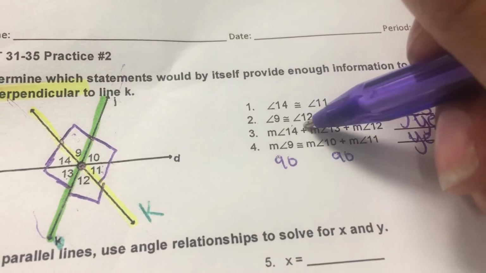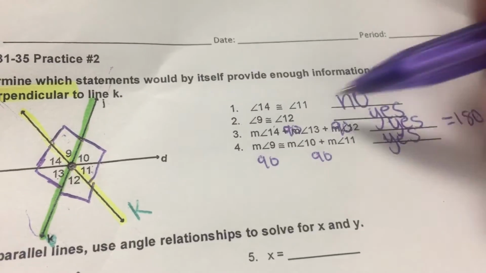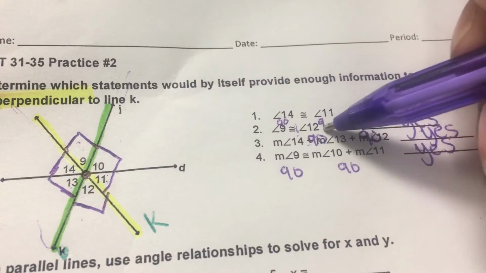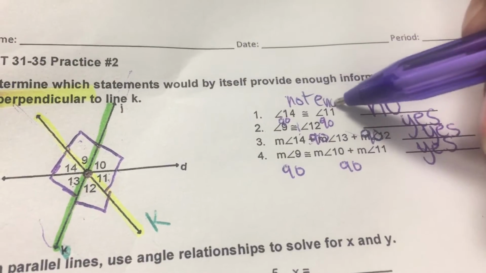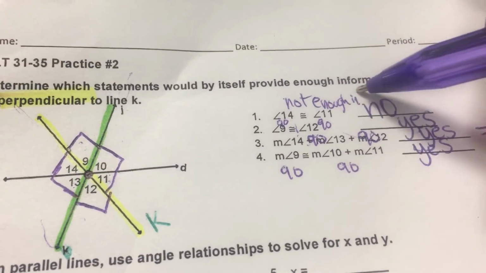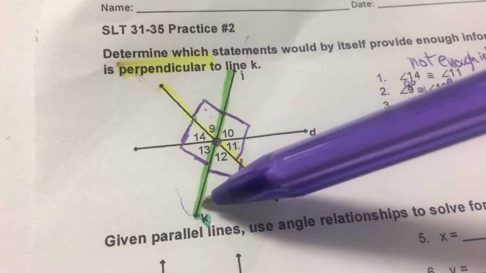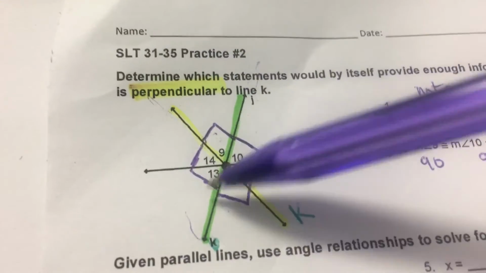Here I would have 90 for these two, plus 90 equals 180, yes. And here I have 90 equals 90. And those are not enough info. So the whole goal of these questions is to identify at the intersection where I could have 90-degree angles. So if you draw the 90-degree angles ahead of time, then you can answer these questions.